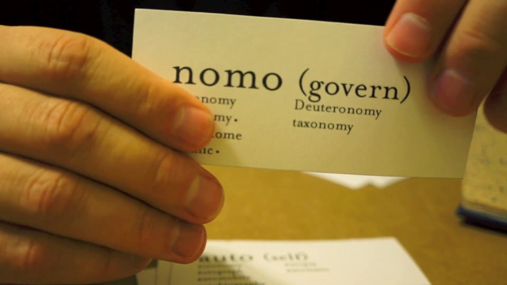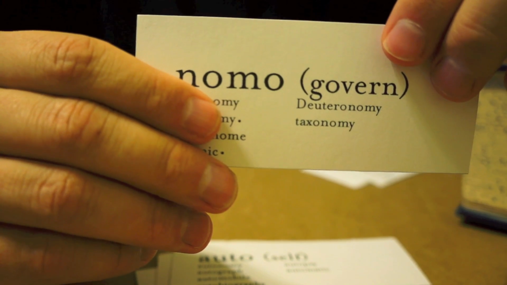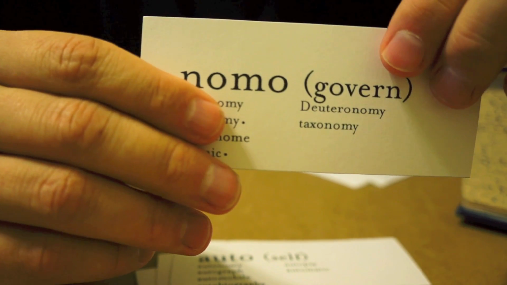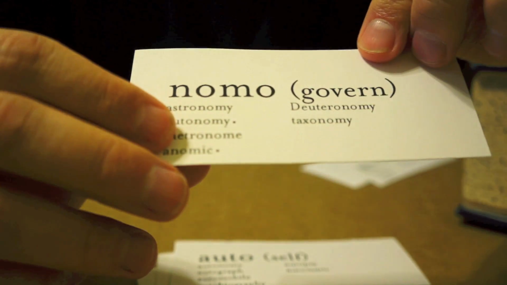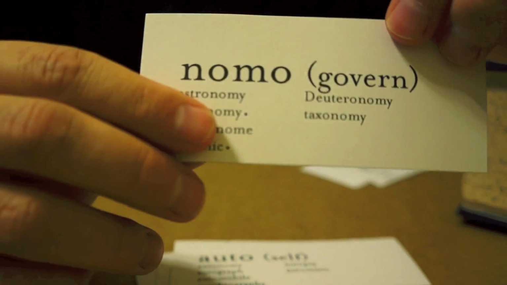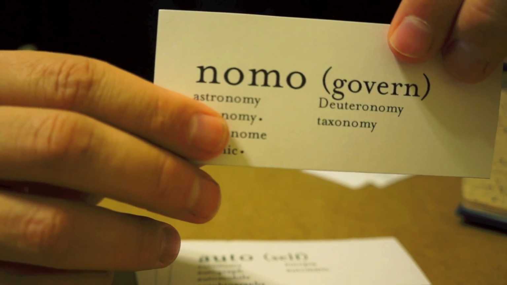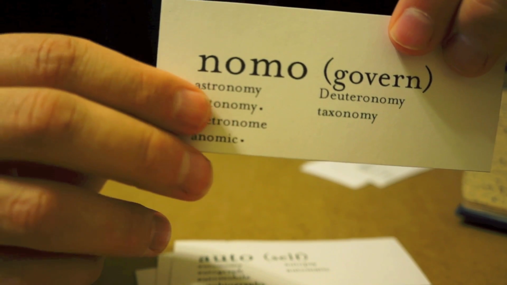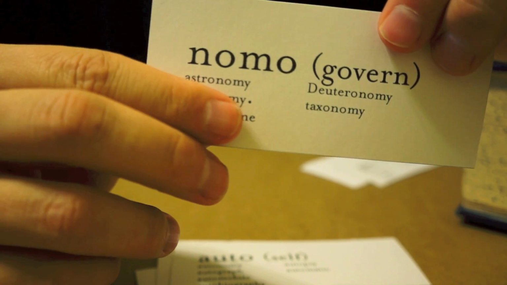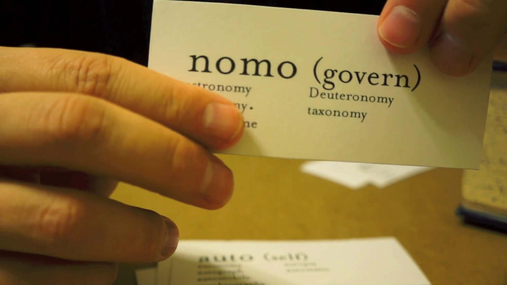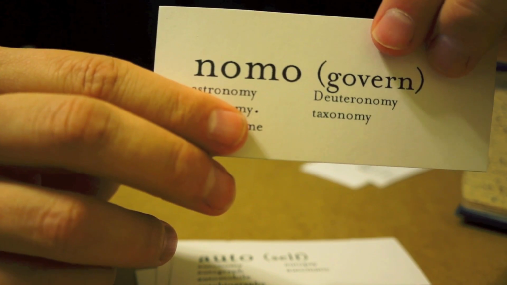The next word is nomo. And nomo means law or to govern. So the first word we see that uses that is astronomy. Now, astronomy is, astro means star, and nomy means the laws. So we're talking about the laws that govern the stars and studying them.